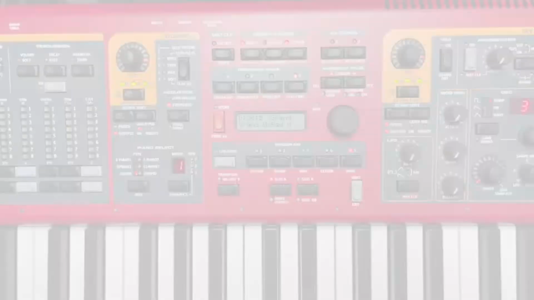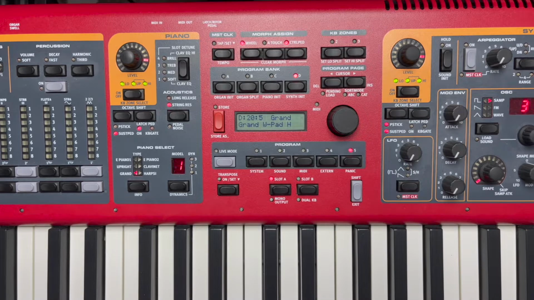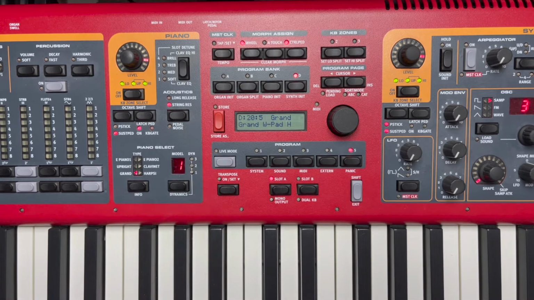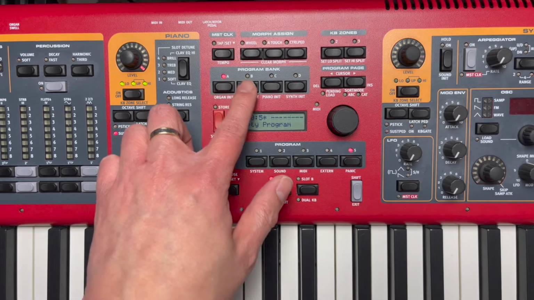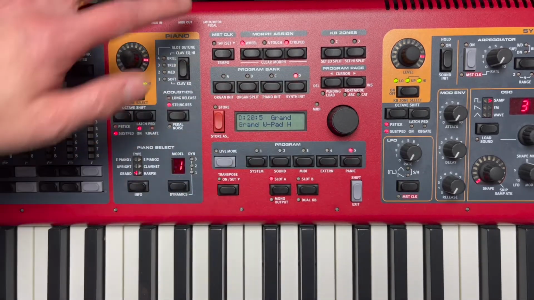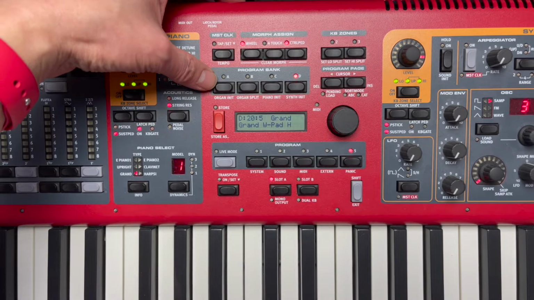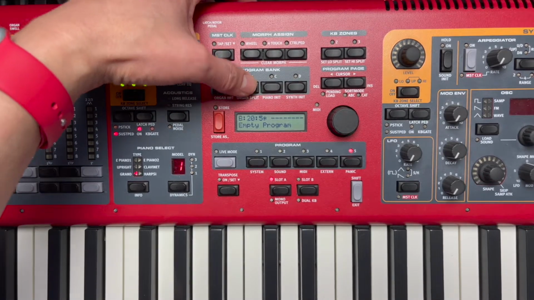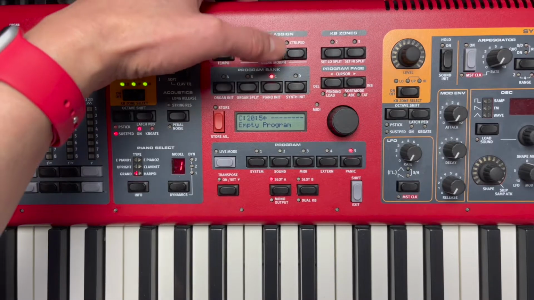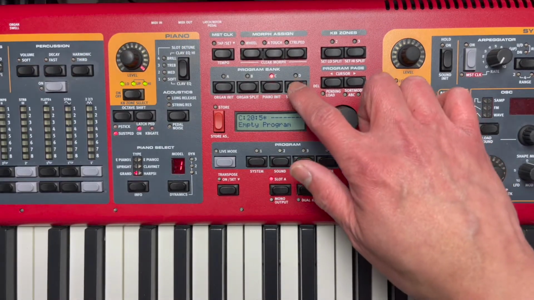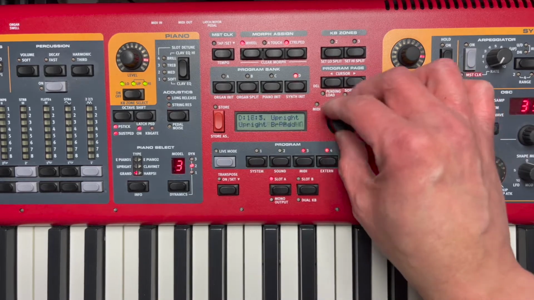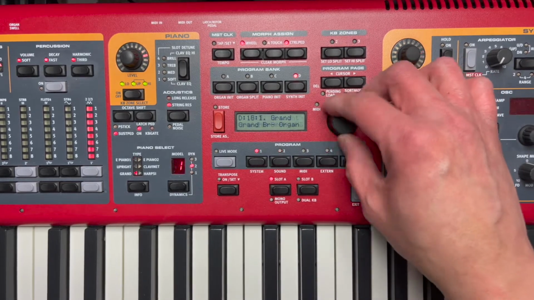All right, here is a closer look at the control panel of the Nord Stage 2EX. Previously, all the sounds were spread out in these program banks, but as you can see right now, if I press on program bank A, it's empty. Program bank B is empty. C is also empty. But in program bank D, that's where all the patches are. And that's 100 of them actually.